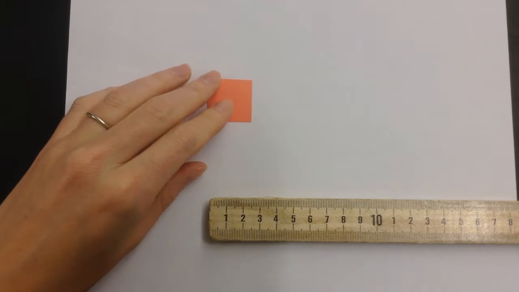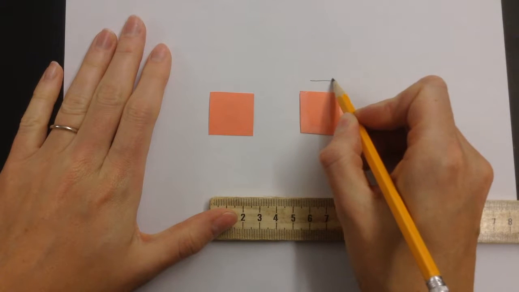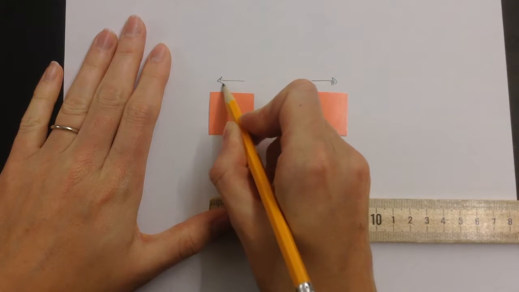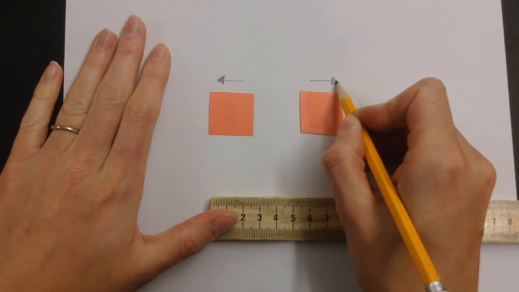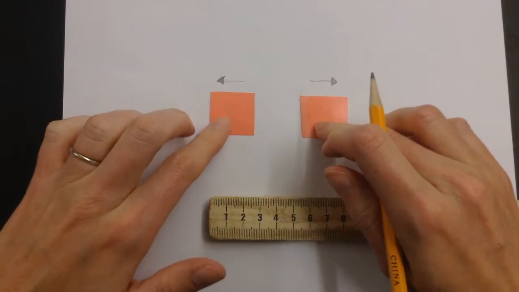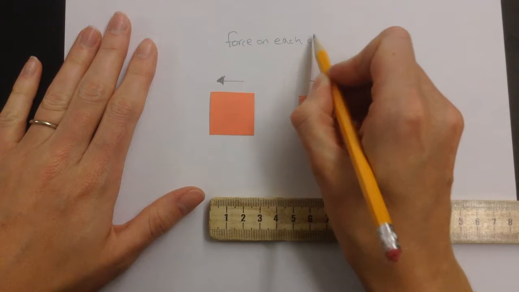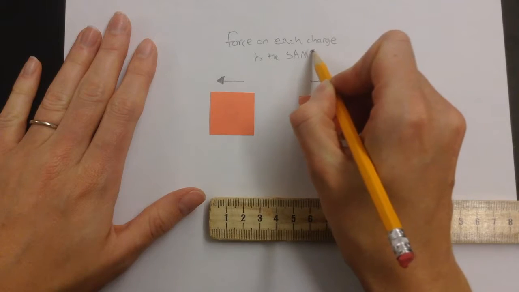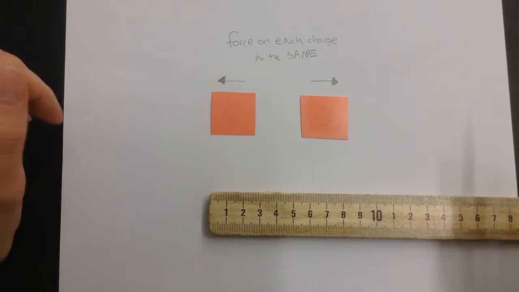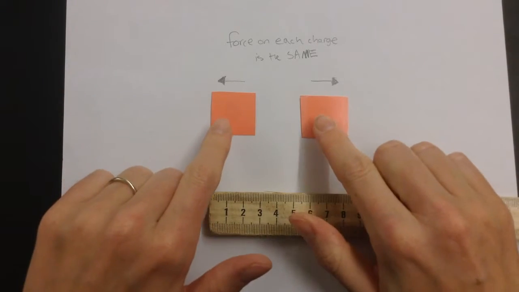Okay, so let's say we have a positive charge and another positive charge. These guys are going to be having forces pushing each other away, so I'm going to draw some arrows. Now Newton's third law says that for every action there's an equal and opposite reaction, so these forces are exactly the same. The force on each charge is the same, and I'm going to capitalize same. They are the same. They can't not be. And we'll talk about that in a later video.